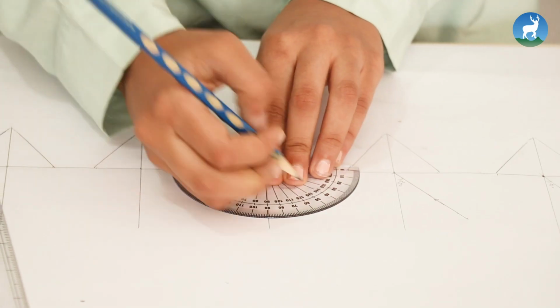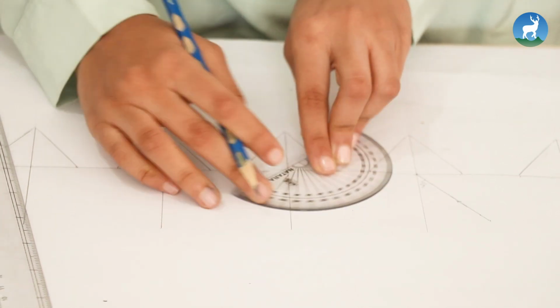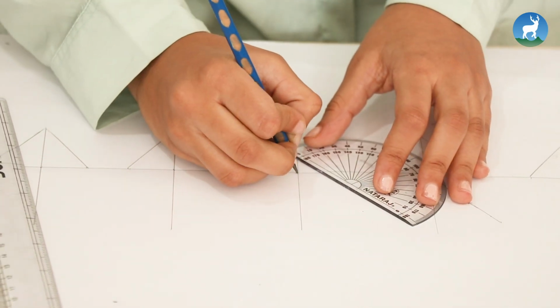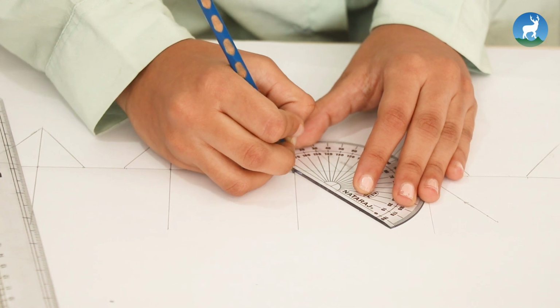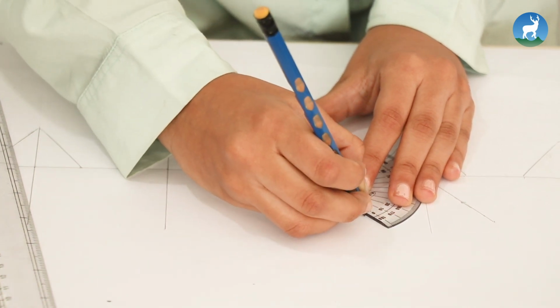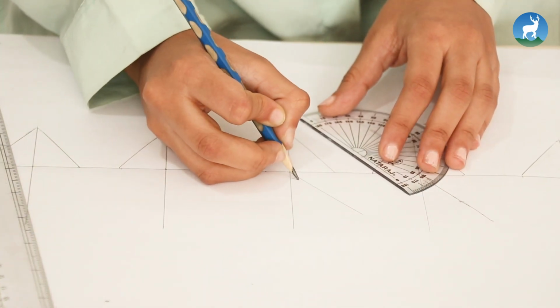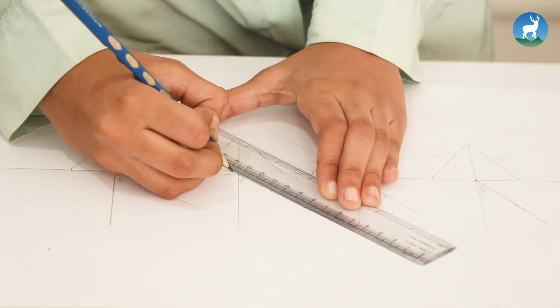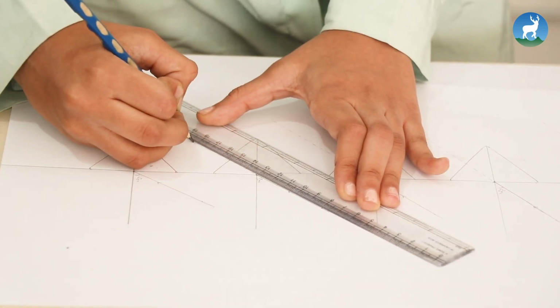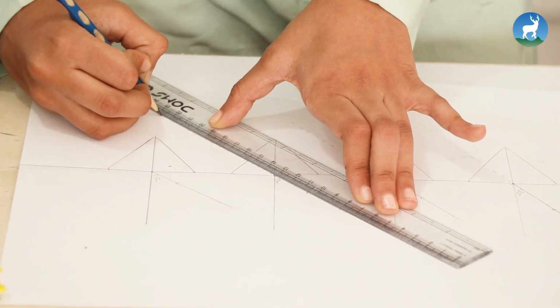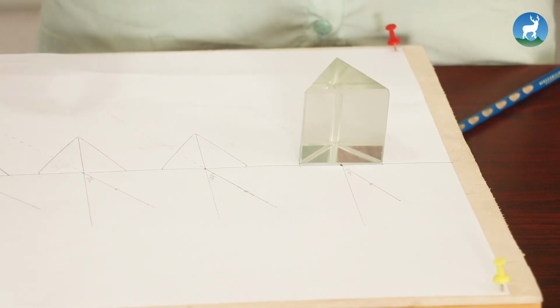Draw lines making angles 30 degree, 35 degree, 40 degree, 45 degree, and 50 degree with the central line on the other side of the prism outlines, passing through the midpoints. Produce these lines to 10 to 20 cm outside. Replace the prism on the middle prism outline.